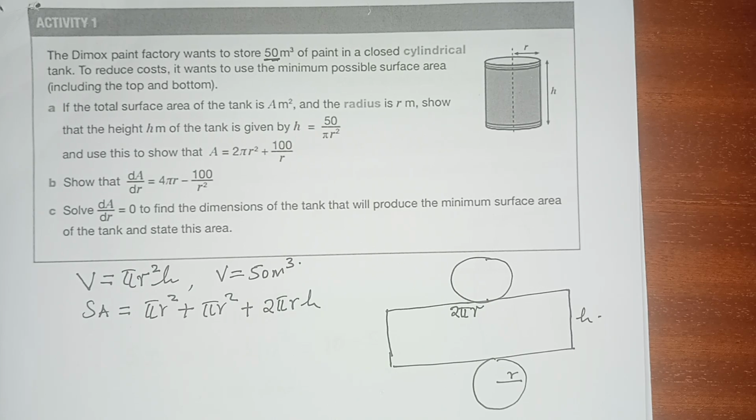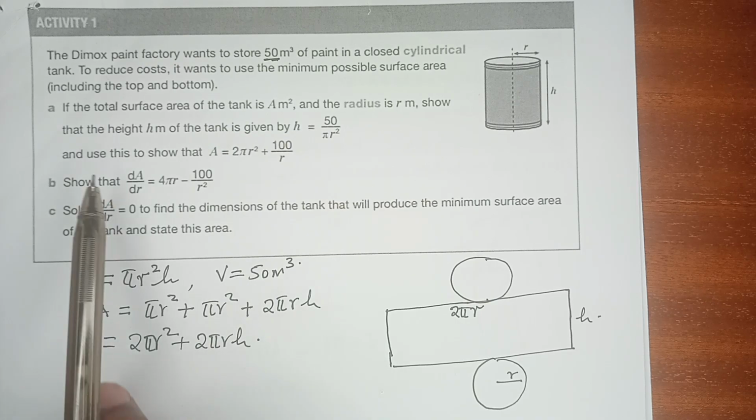So if you want to consolidate the surface area of the cylinder, it is this plus this, which is 2 pi R squared plus 2 pi R H. That is it. And of course, let us now go to the questions.